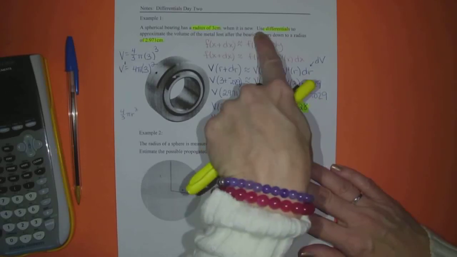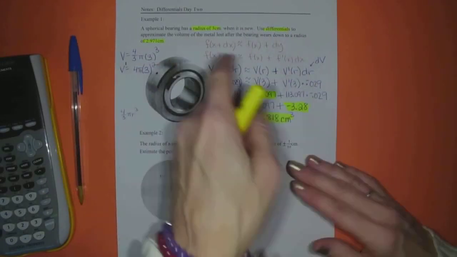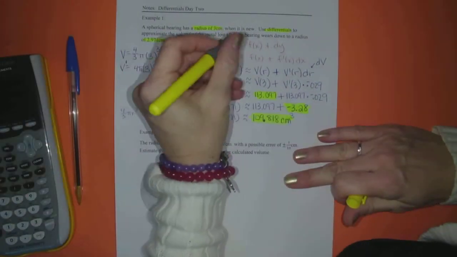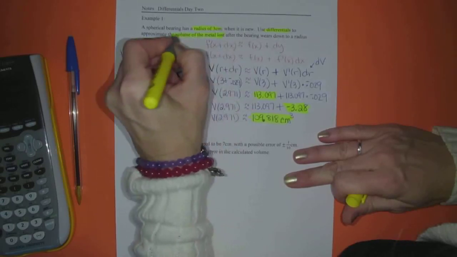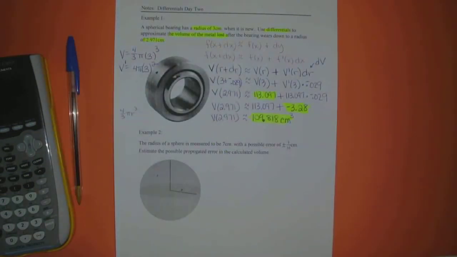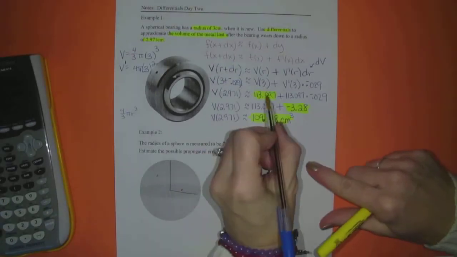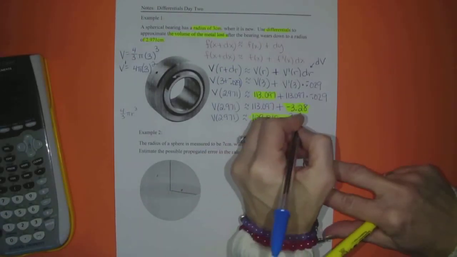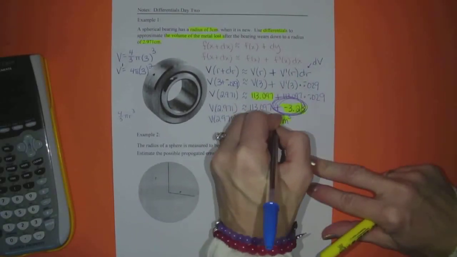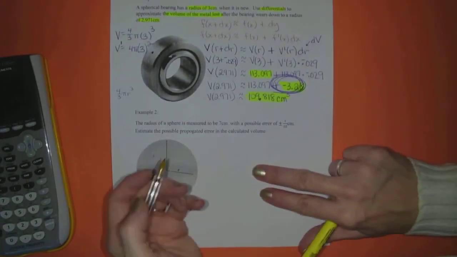It says, use differentials to approximate the volume of the metal lost. Well, the volume of the metal lost between here and here is this guy right here. So that's how we have to answer this problem.